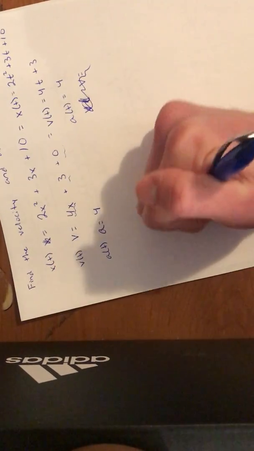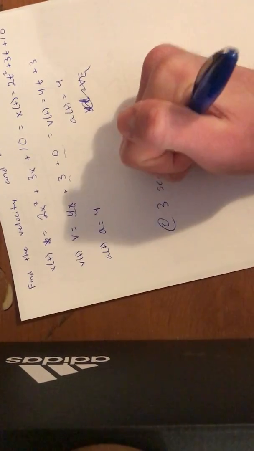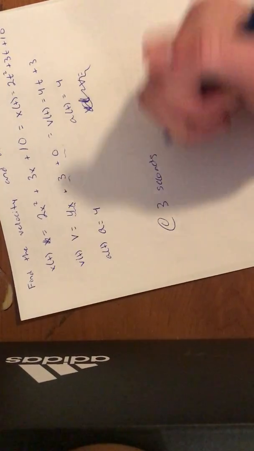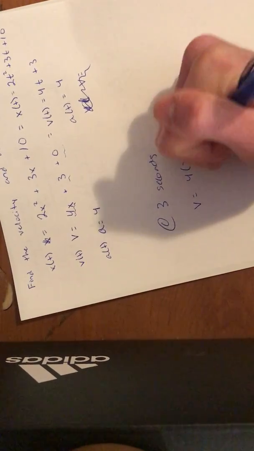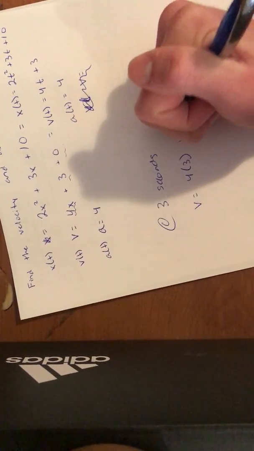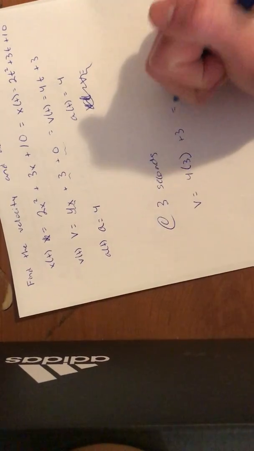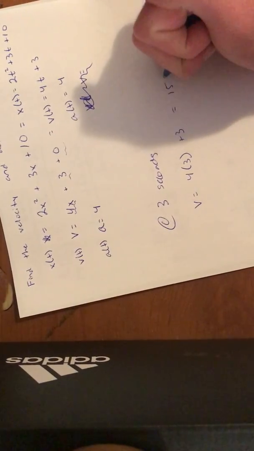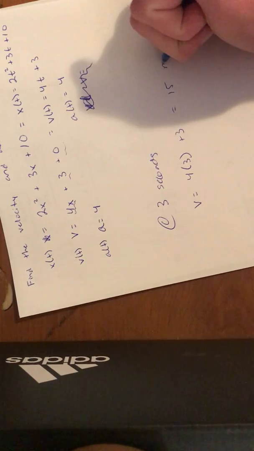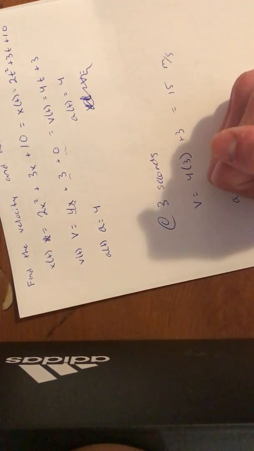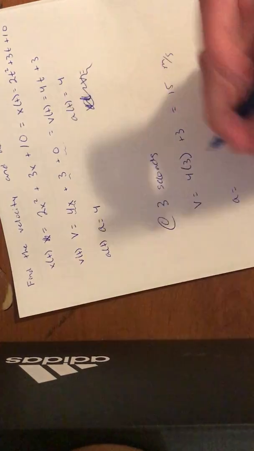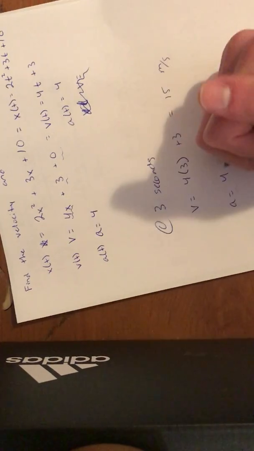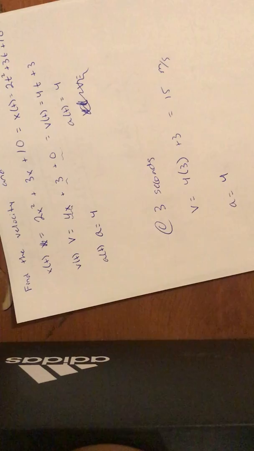So at 3 seconds, v is equal to 4 times 3. I'm just plugging 3 seconds into my equation. So that's 15, say meters per second, and then acceleration, well, it doesn't matter what my time is for acceleration, it'll always be 4. So that's kind of one of the problems you might come up with.